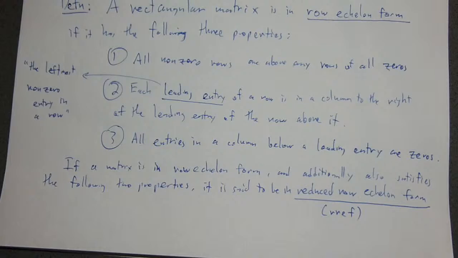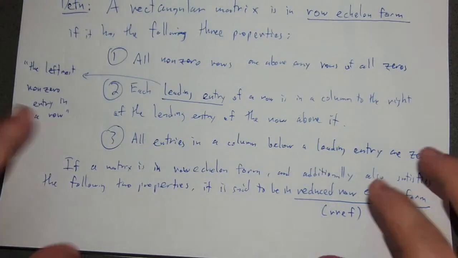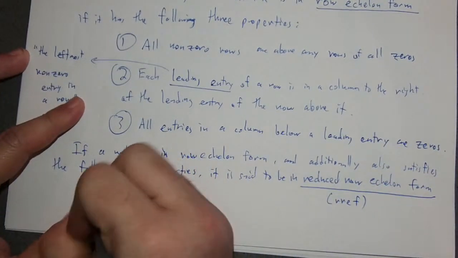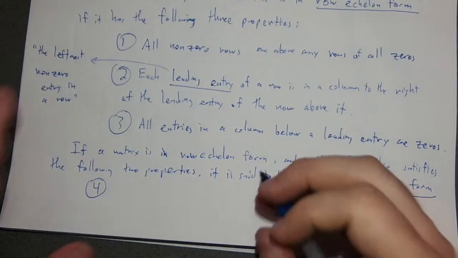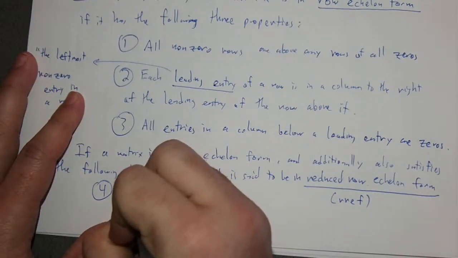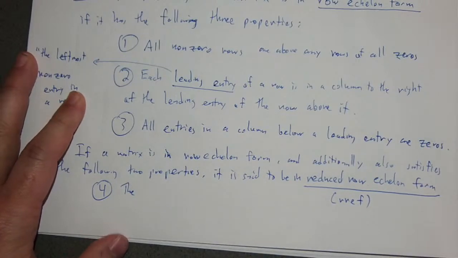So, let's see here. First, the leading entry of each non-zero row is 1.